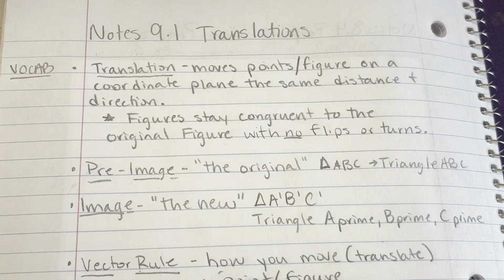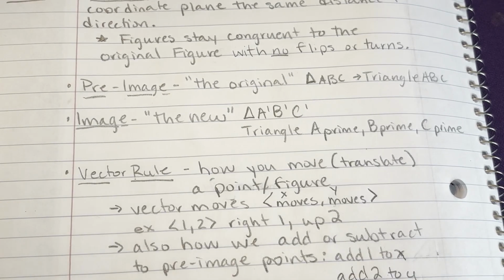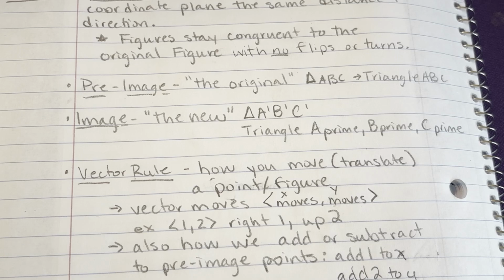All right? Then we got the vector rule. So we got two different ways we can write translation rules. The first one is the vector rule. So that's how you move or translate a figure, all right? Remember, translation is how you move. Think of it as transportation, right? Transportation takes you from one place to another. Your body is still the same. Translation is the same thing.